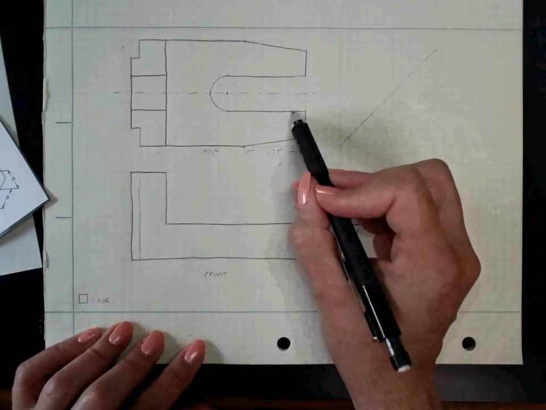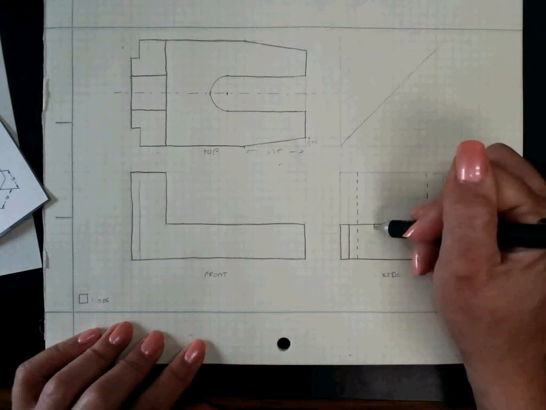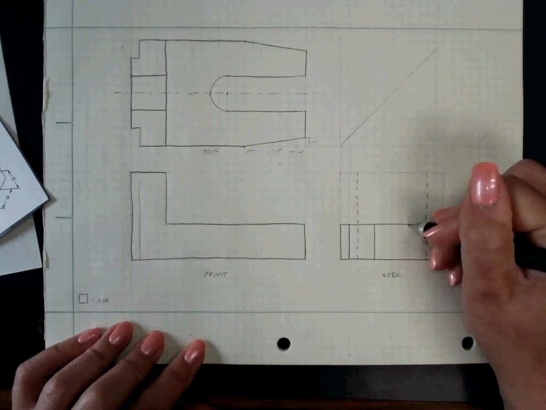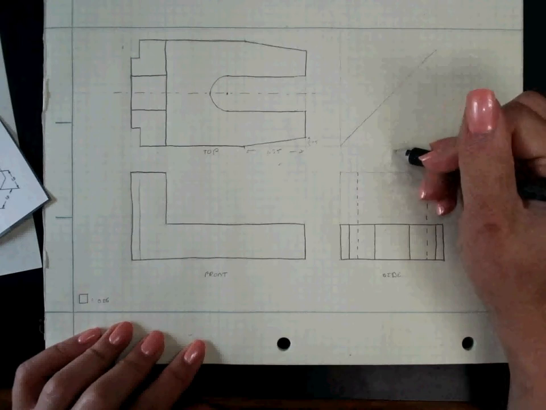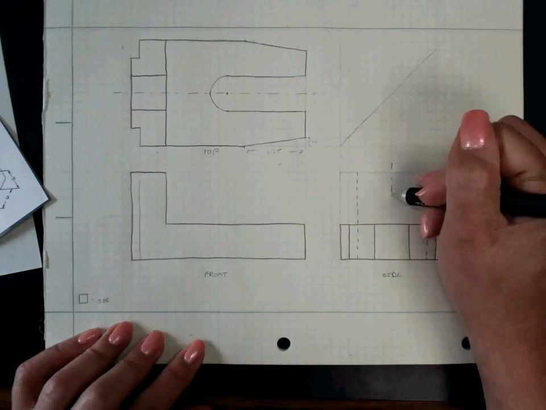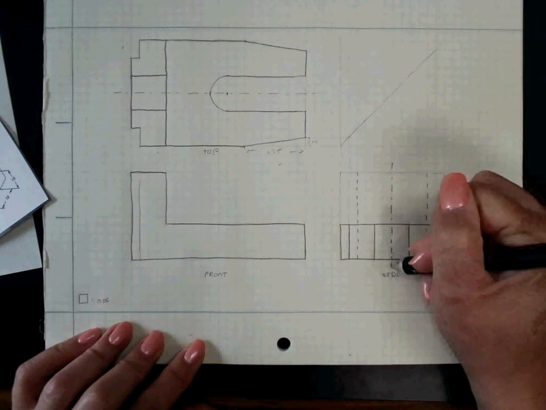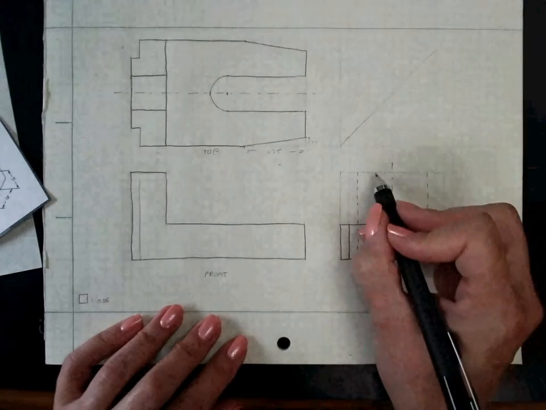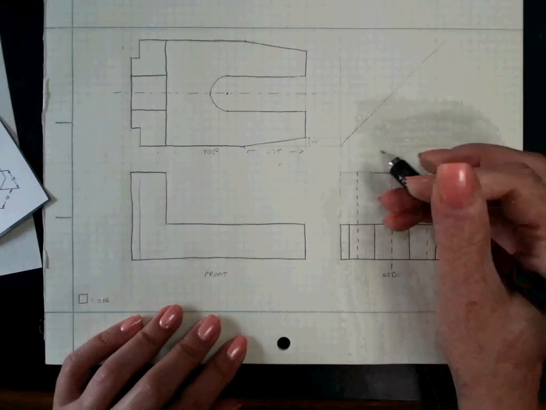Okay, and the other edge I need to get in is this inside cut. And again, it only appears on the lower part. So there and there. And so what you should be seeing now is this center line, again, is projected. So we'll put in our center line indication with a long, short, long, short. Okay, we've got a top here.